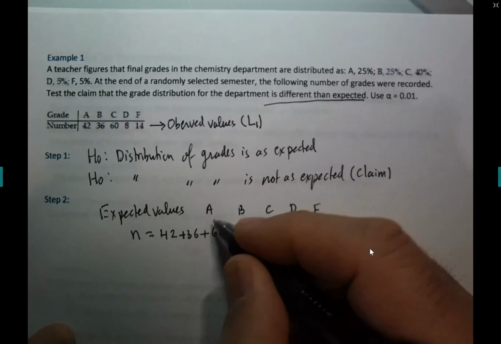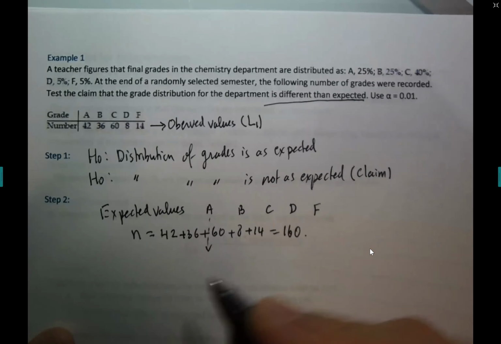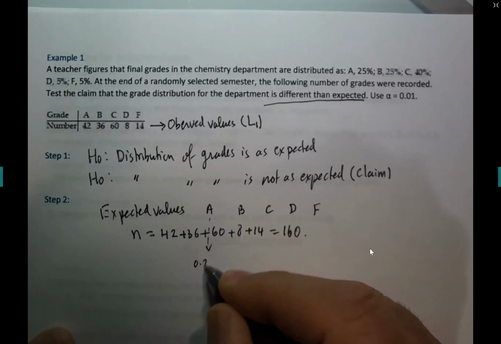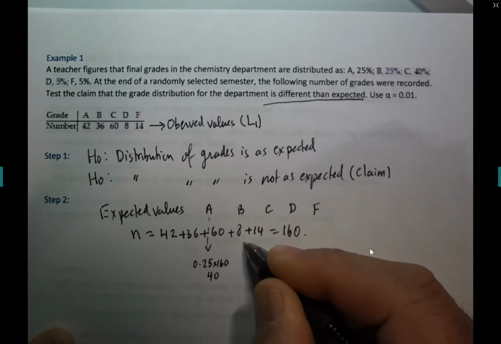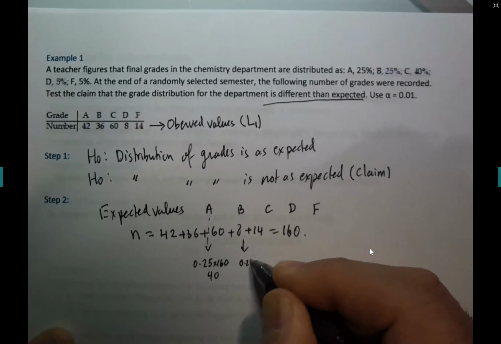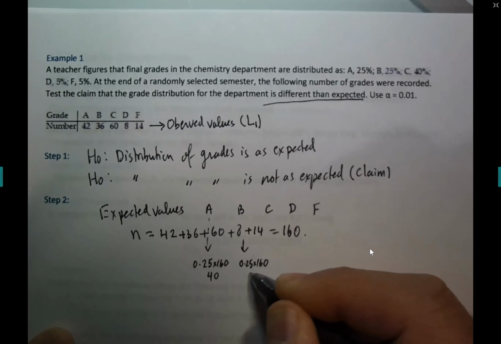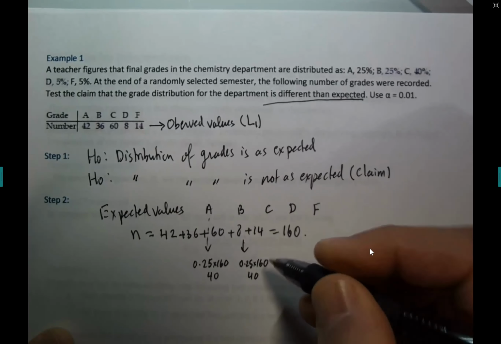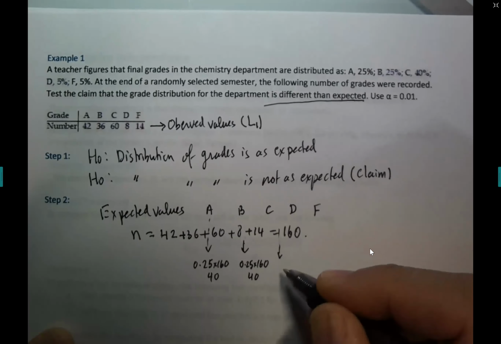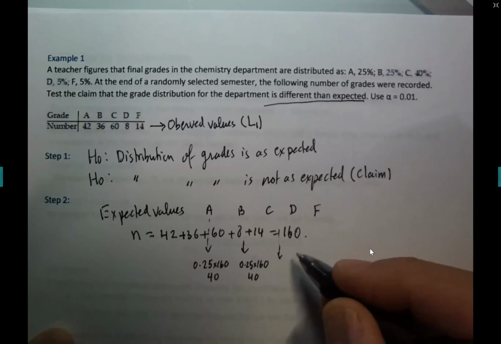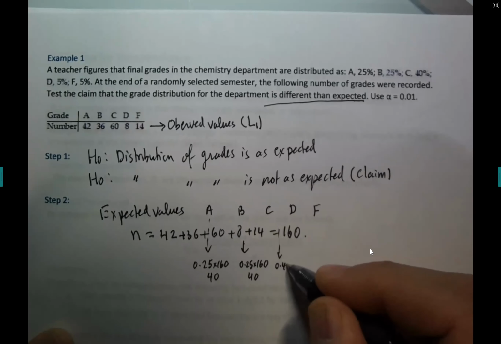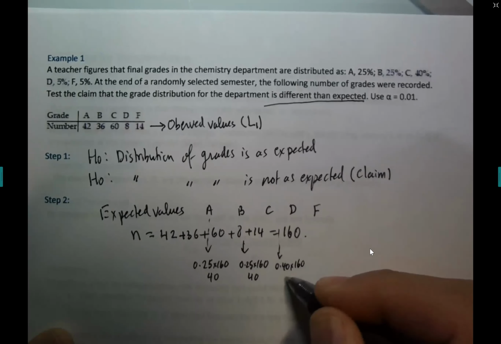So for A, guys, it's going to be 25% of 160, which is 40. For B, 25% of 160. You have to do this work, guys, even if you use technology. For C, what's C? 40%, which is 64.